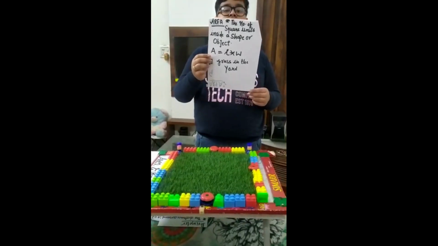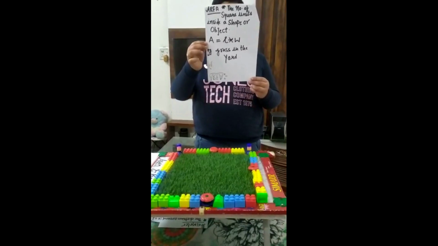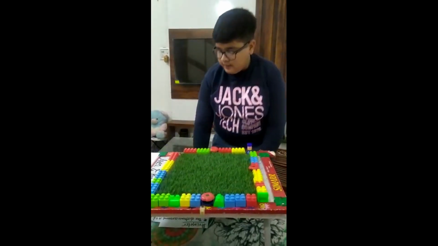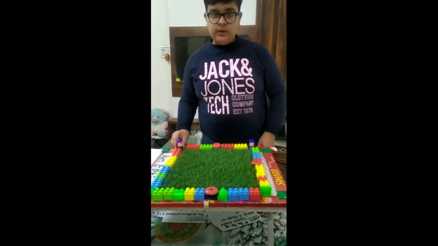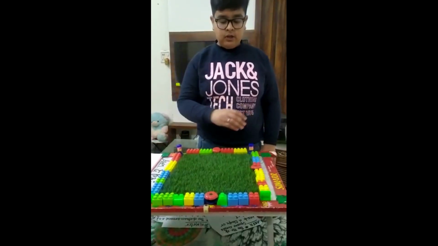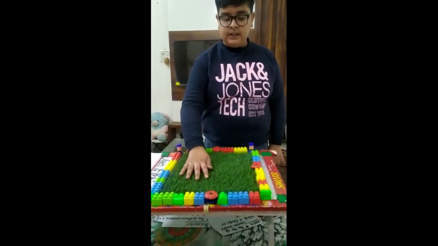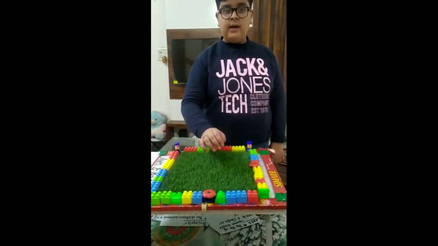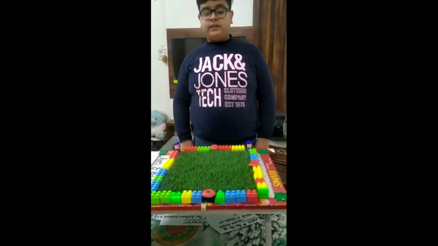The formula of area is length multiplied by width. I made an example model for you. You can see this is a model of a yard. Inside, this grass portion is called the area of the yard.